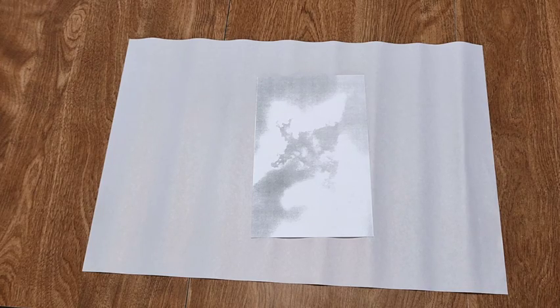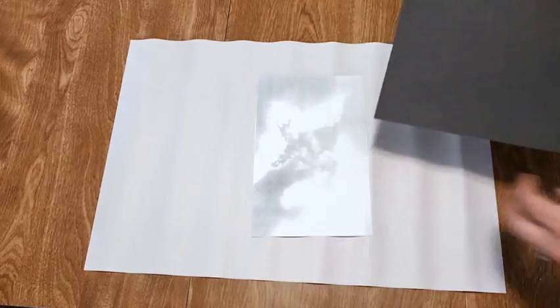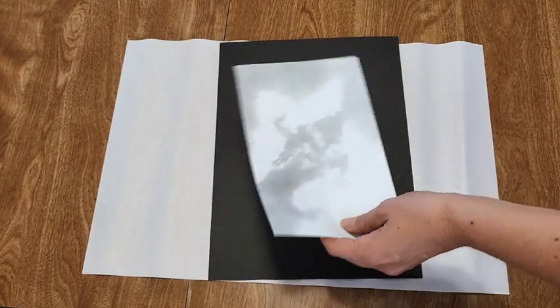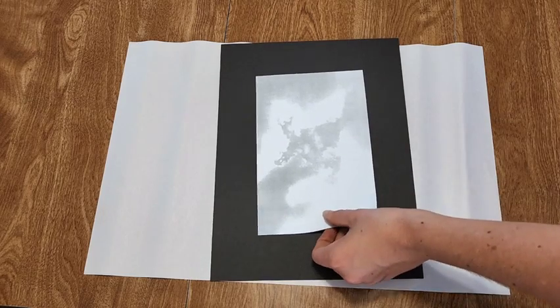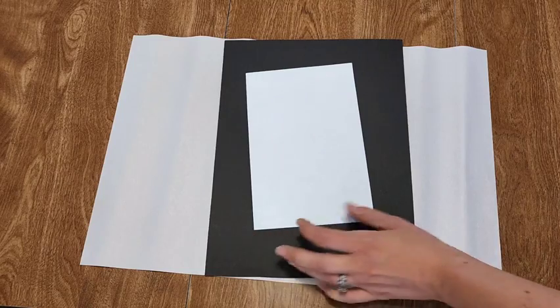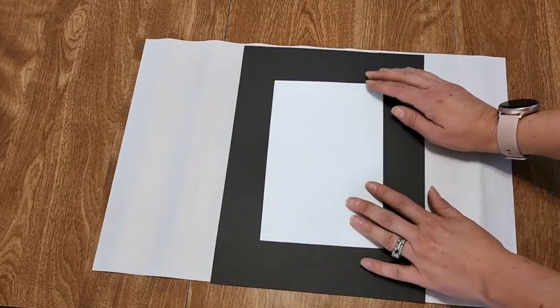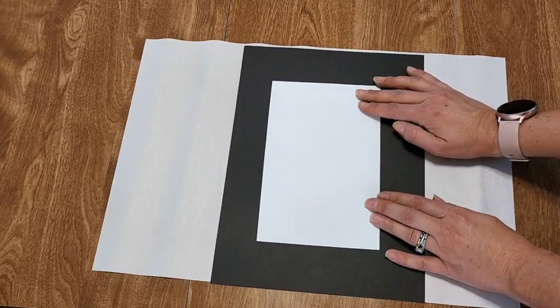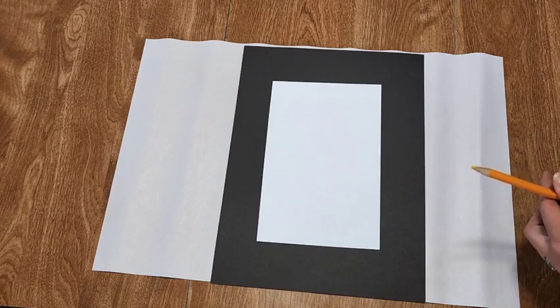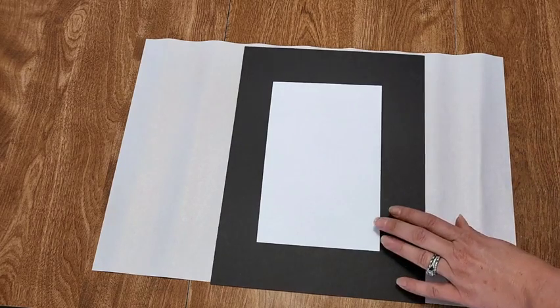And what we're going to do is we're going to take our black paper and our special landscape paper, and I'm going to place this in the center of my page. And I'm going to turn it over because I'm actually going to use this as a template. And I'm going to pick a light colored pencil, so like a white or a yellow. And I'm going to trace around my page.